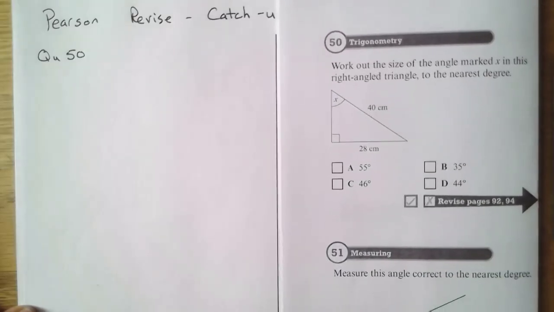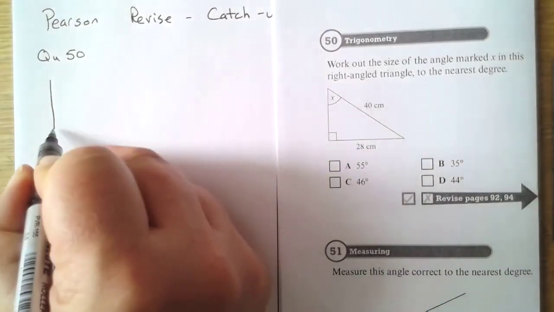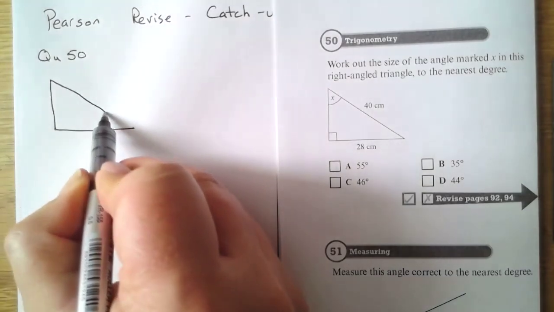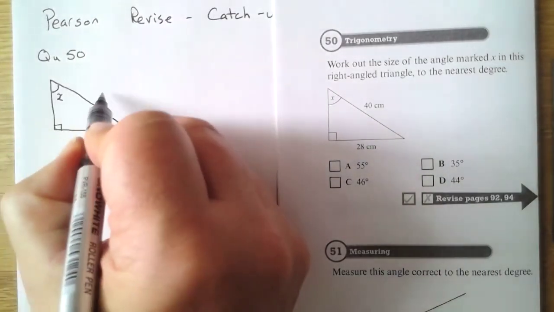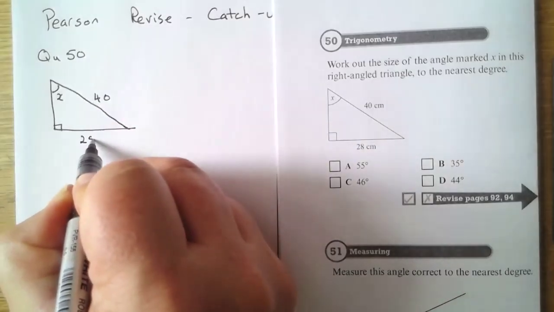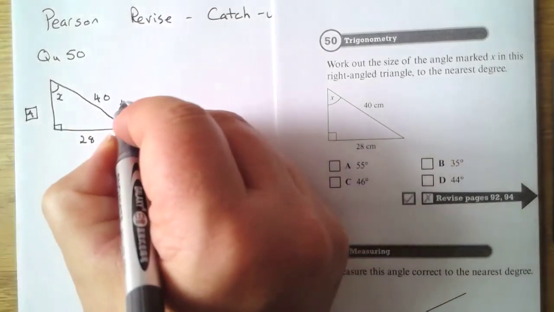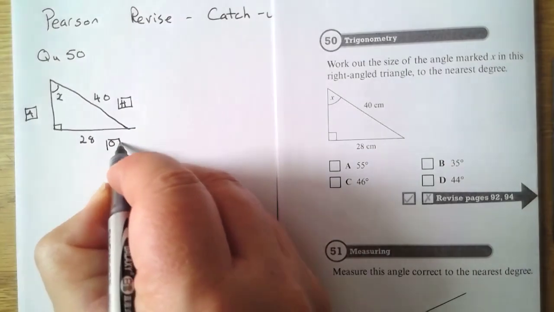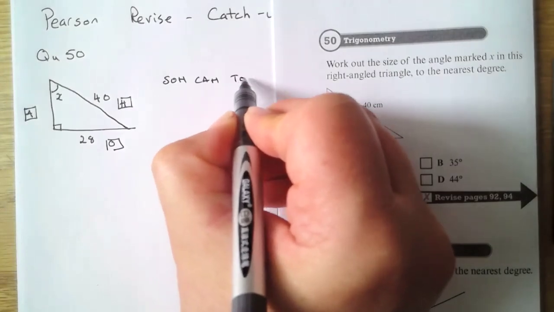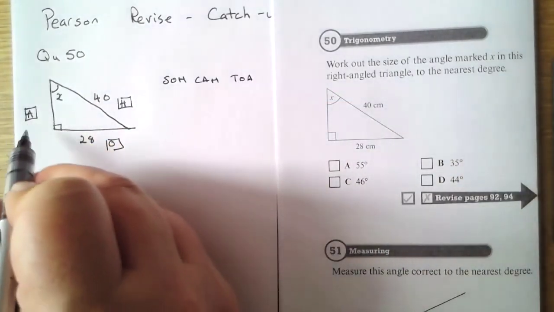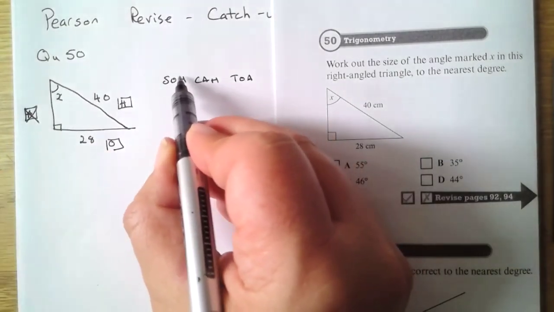Okay, question 50. Again, it says it's trigonometry, which gives us a helping hand when it comes to working out what sort of question it is. I'm going to label my longest side, my opposite. I do not need the A here. I've got the H and the O. So we're looking at SOH.